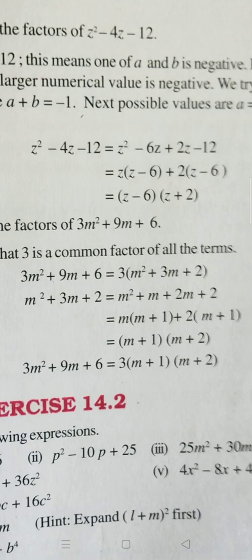You have to see the middle number. Over here in the middle, it is given minus 4. You have to take such factors that when you multiply, you get 12, but when you add or subtract, you get 4. And remember, not only 4, you have to see the sign also. You need the answer minus 4. Now if you take 12 and 1, if you add, you will get 13. If you subtract, you will get 11. So this will not do. What we want is 4, and that too minus 4.